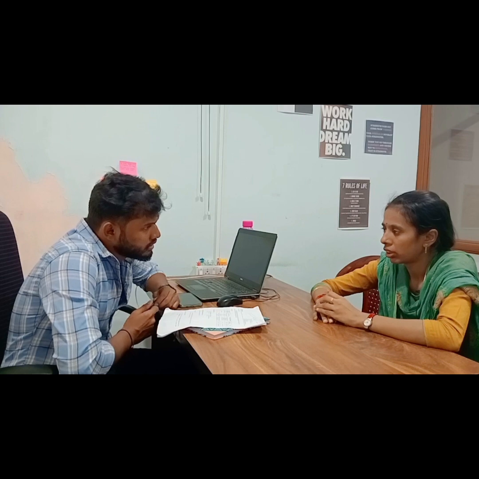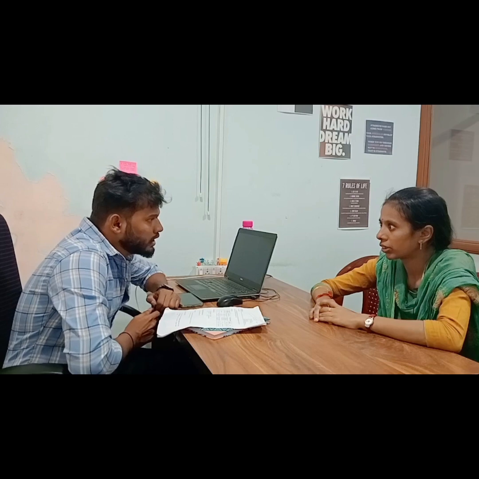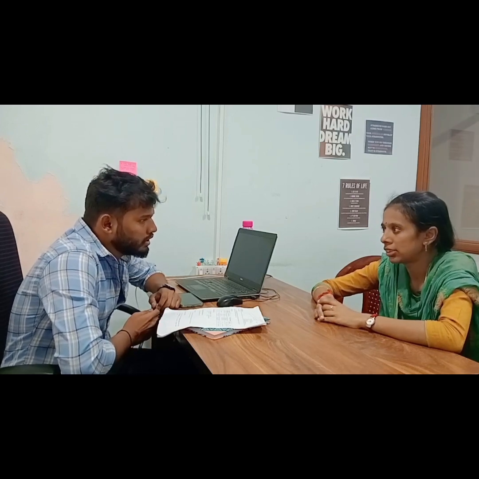Is there any separate command? We have submit also. Submit. Okay. What are the validation commands? There are 3 commands: isDisplayed, isEnabled, and isSelected, which is used for dropdowns.